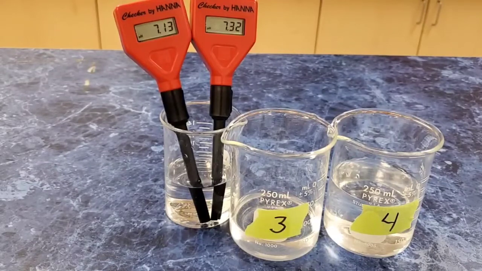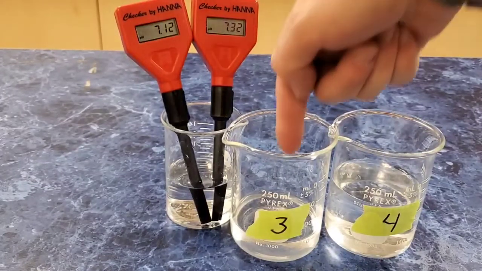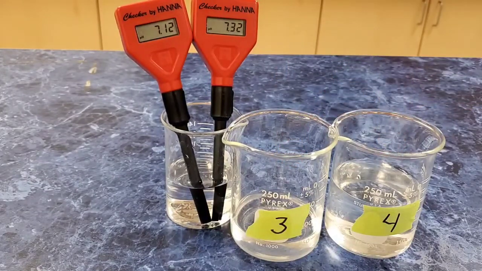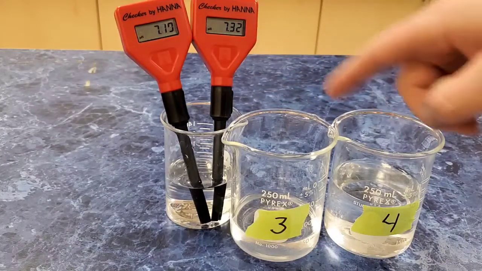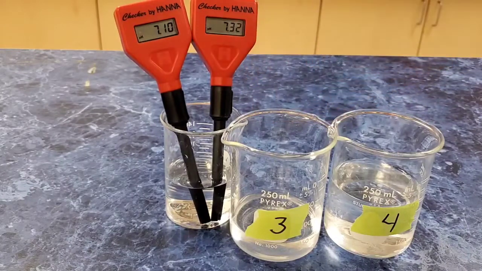Okay, we got 2 more solutions. We got solution number 3 and solution number 4. And these 2 solutions have similar concentrations, but one of them is a strong base and one of them is a weak base. Again, we can't really use conductivity because there's lots of ions. Often bases are attached to ionic compounds. But what we can do is use pH. Now we've got 2 pH probes. Again, they're reading fairly similar, 7.1 and 7.3.